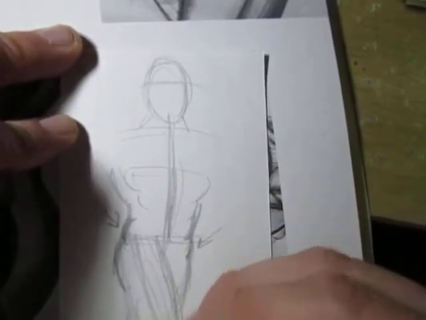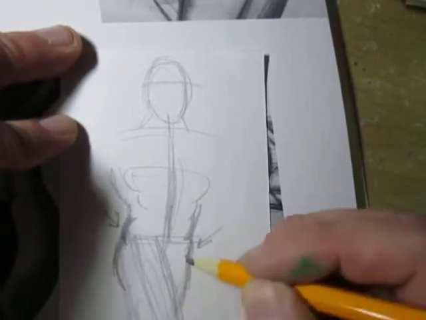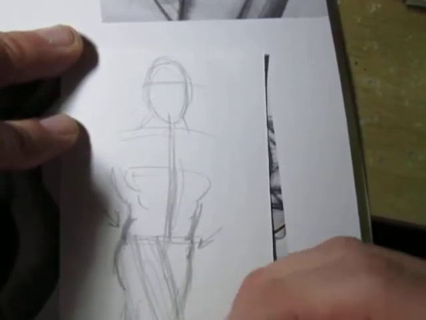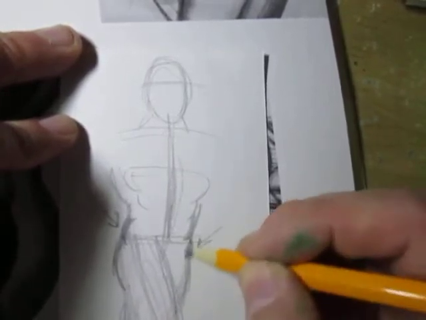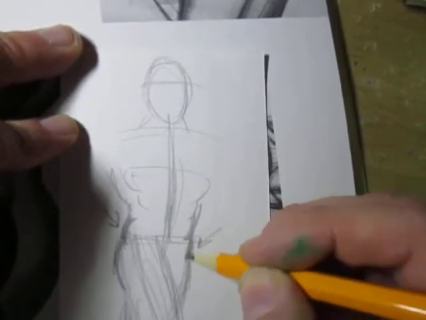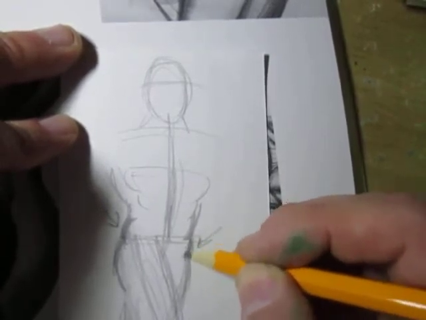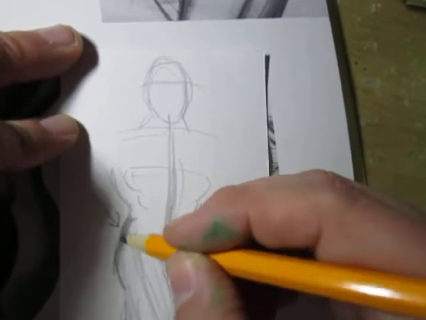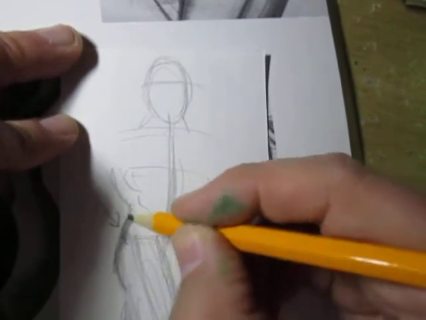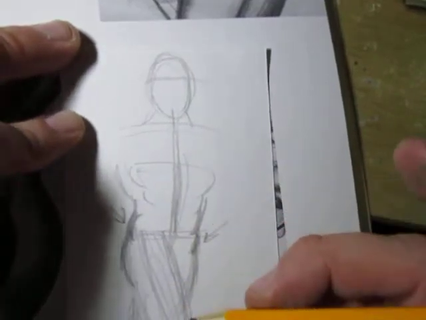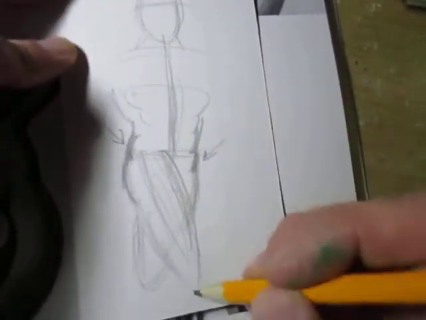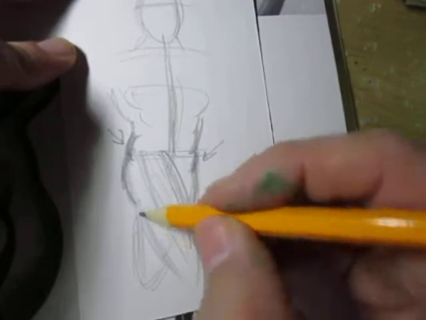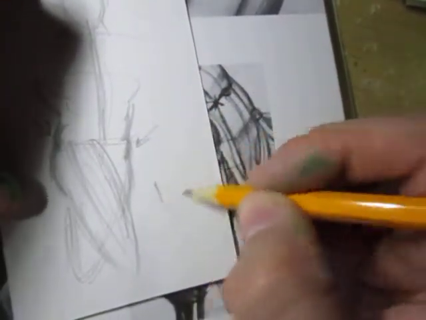Look in the mirror, look at bodybuilders, because it's more pronounced. So this right here is going to be a little bit more flattened because it's not rumpled up like this one is, a little bit. So just practice that. Practice when you draw torsos.